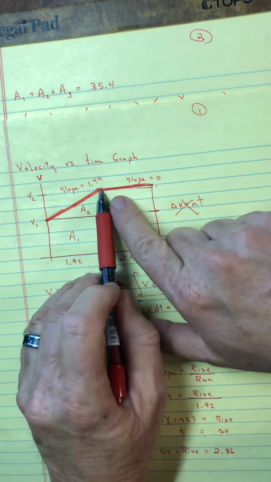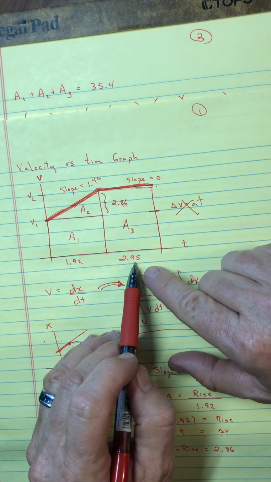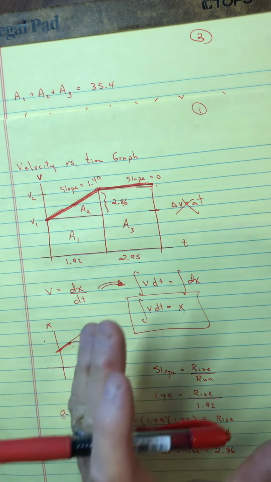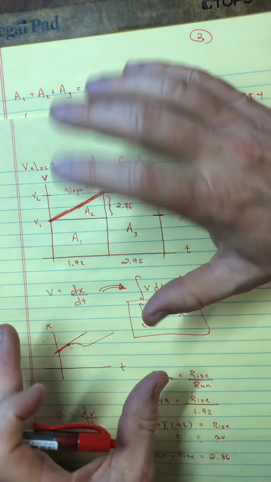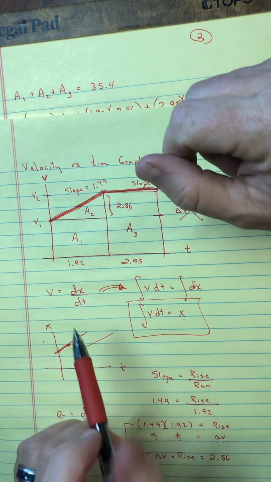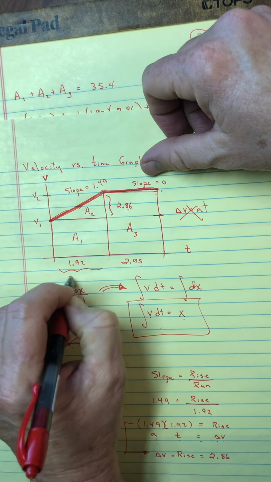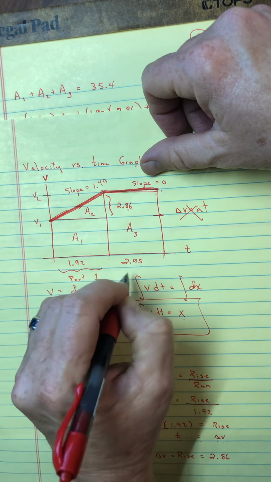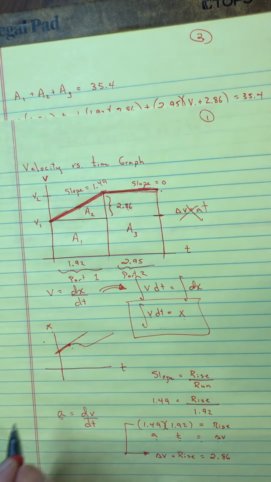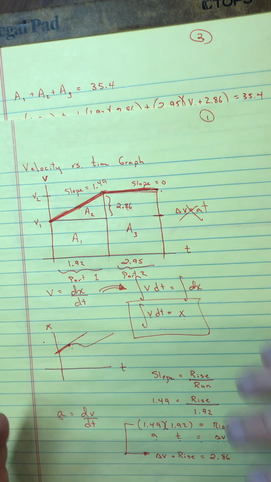But then her acceleration changes to 0 for the rest of the race, which is 2.95. So there is not a constant acceleration for the whole problem. But there is a constant acceleration in the two parts. So if we think about this as part 1, and this one here as part 2, then we can say maybe something like this.